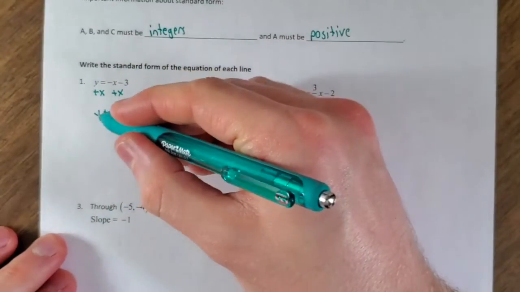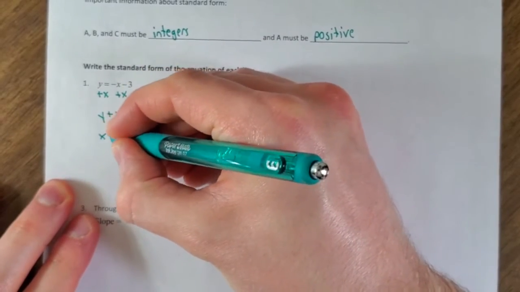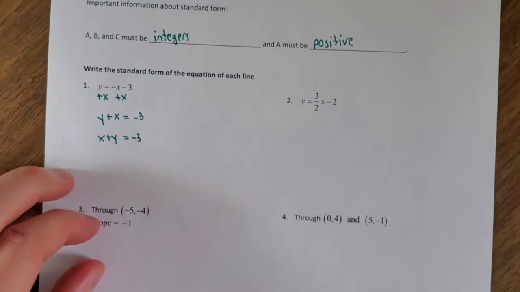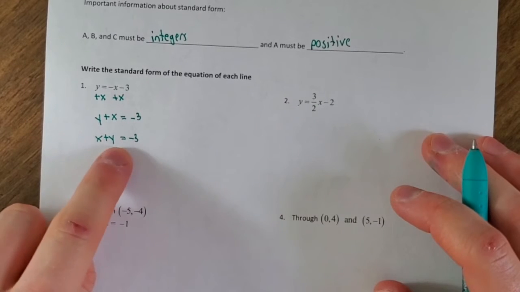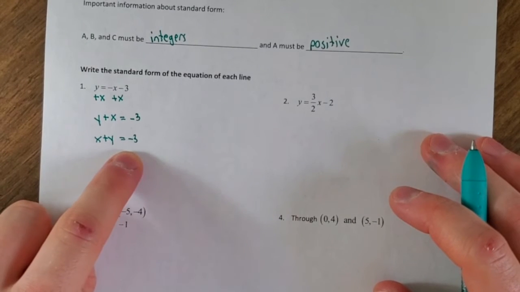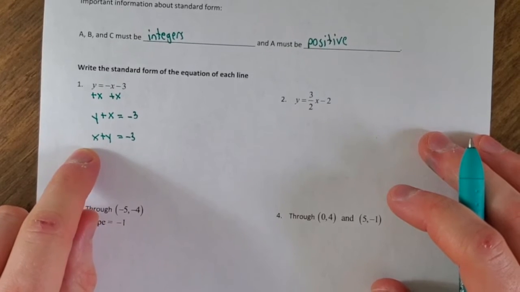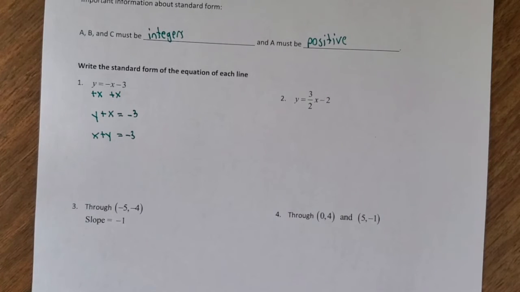And we know that our addition here is commutative, so I can just flip the order of this and say this is the same as x plus y is equal to -3. And now we already have our standard form. We're done. We've got x plus y on the left-hand side and equal to our constant of -3. In this case, A and B are both just +1 here. So this one looks really simple, but it is indeed in standard form.